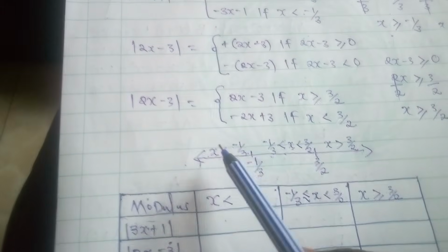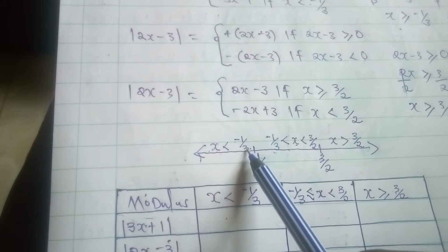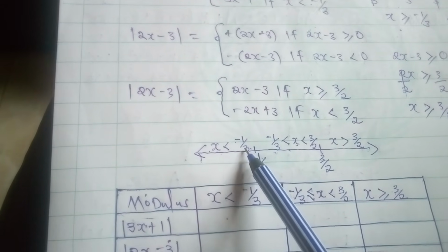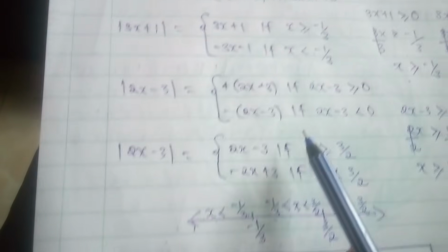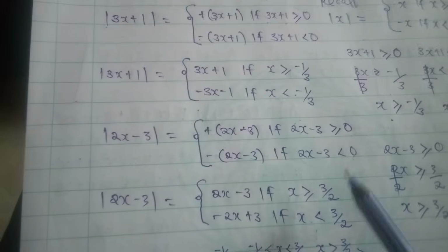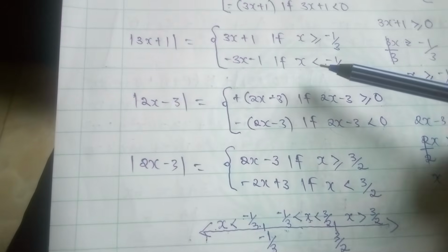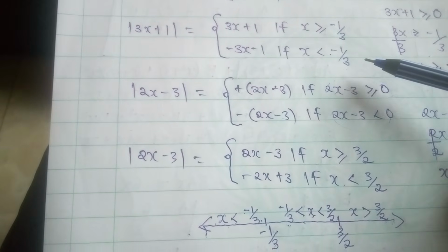So that is x less than -1/3. If this x less than -1/3 is also there on the thing that you have solved, it means that you're going to write it the way it is in the table. When you check, you have x less than 1/3, so we are not going to make any change.